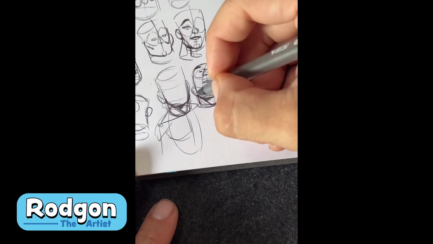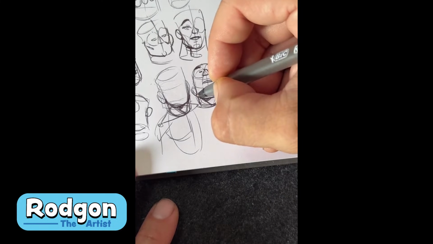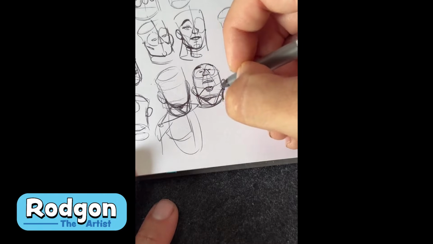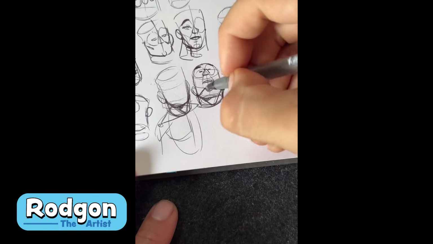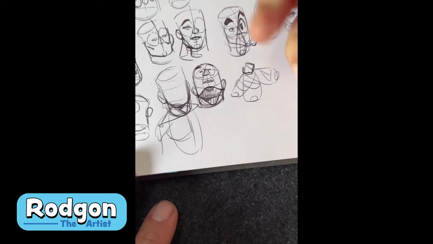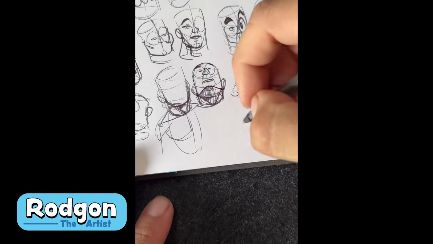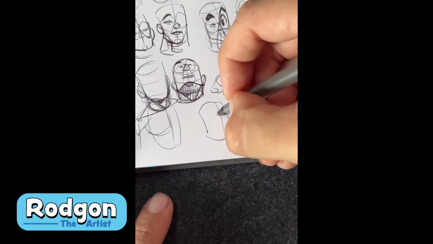And then this bottom part that's tricky, you go bottom of the ear, top of the chin. Bottom of the ear, top of the chin. Shadows. Ta-da! You are welcome. So let's do that again.